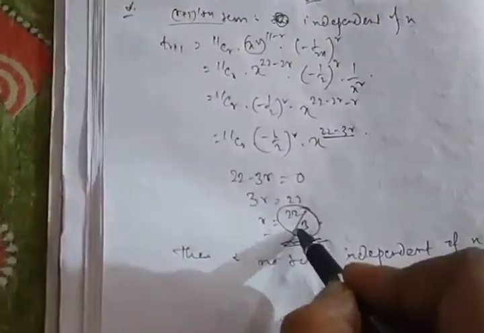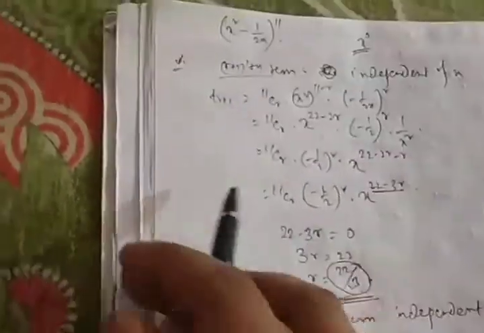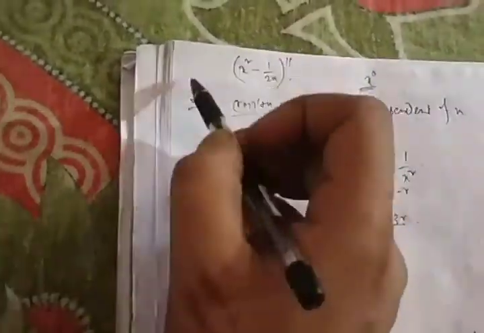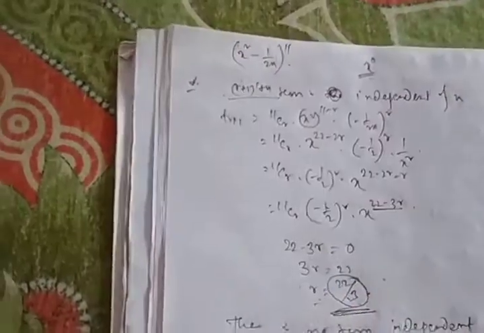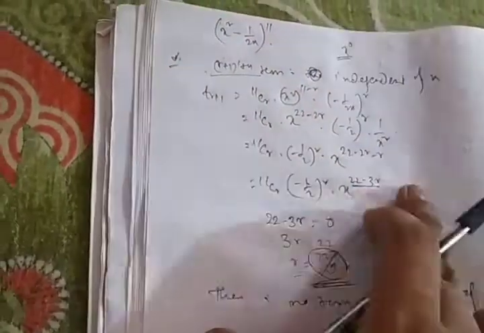If r equals some constant number, some integer, let's say r equals 7, then the 7 plus 1th term will be independent of x, and the required term will be the 8th term, and you will put the value of r in this form.